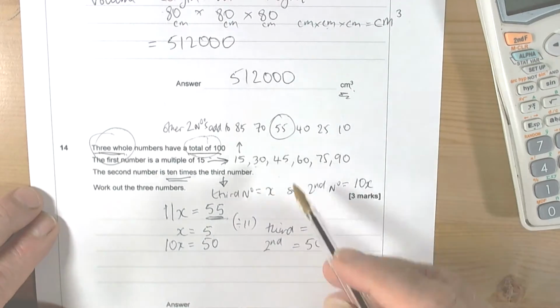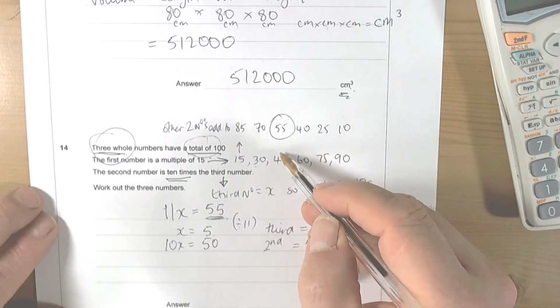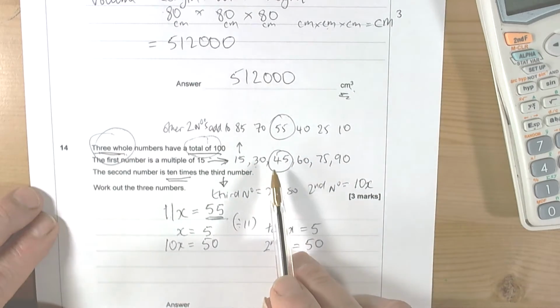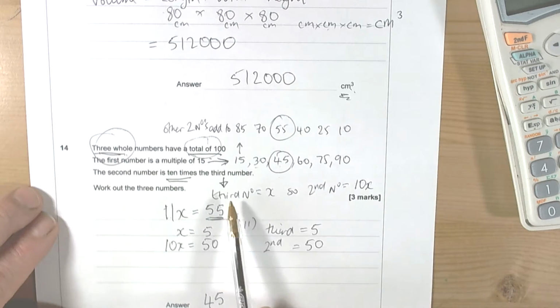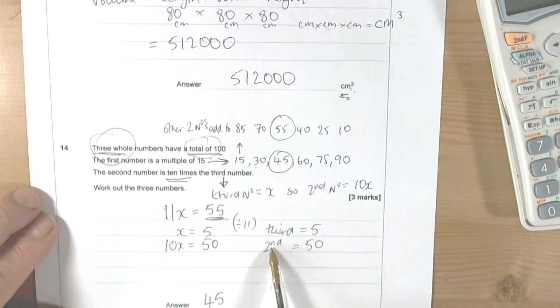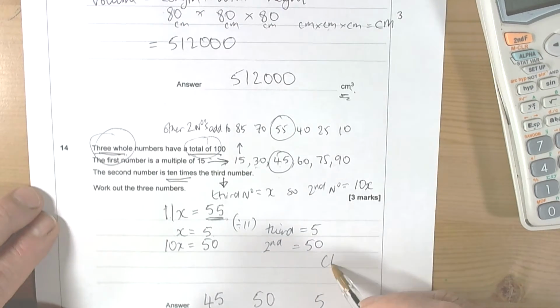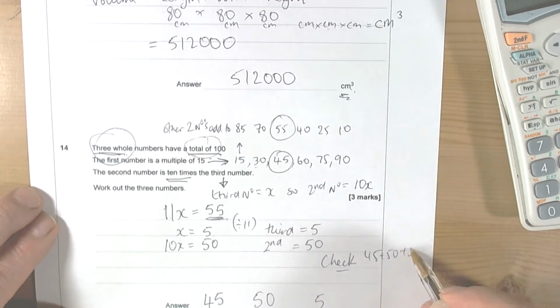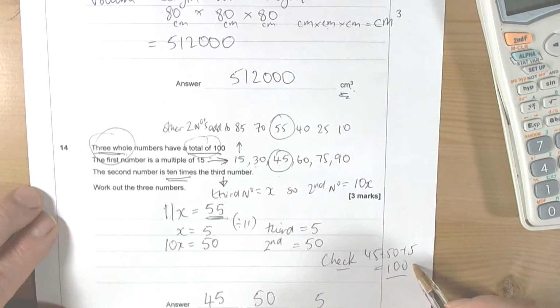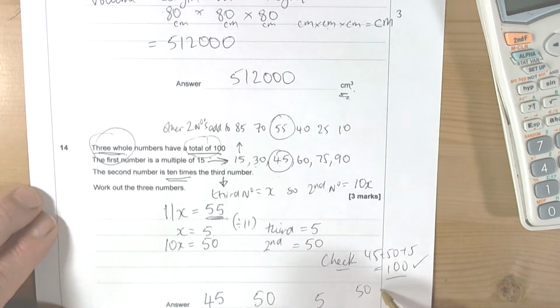So we decided then that our first number must be a multiple of 15. Well, that was 45. We found from a little bit of logic that our second number then became 50, and our third number became 5. And our check is simply 45 plus 50 plus 5 does equal 100, and 50 equals 10 times 5.